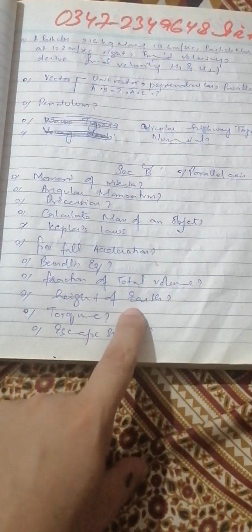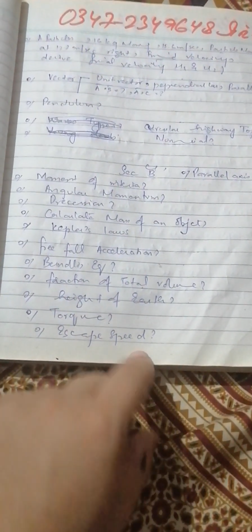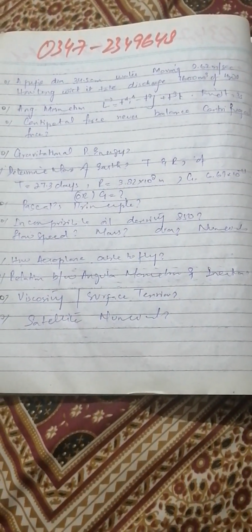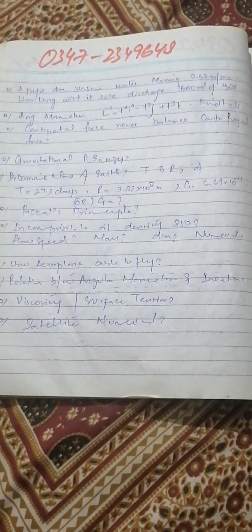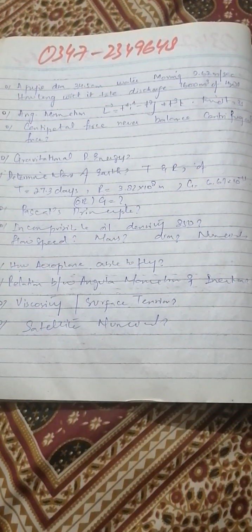Height of earth is also a numerical. Torque, and escape speed are also numericals. Okay. We now move to our second page. A pipe diameter, I have mentioned the numerical as well, but hopefully some values will be changed, so please be careful and prepare yourself for the numerical as well.